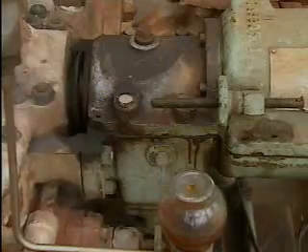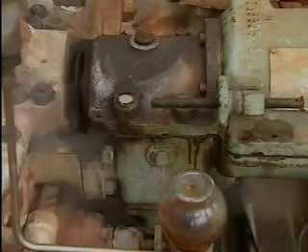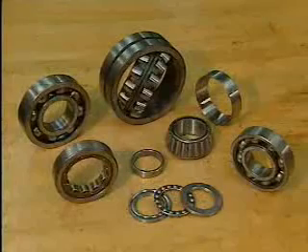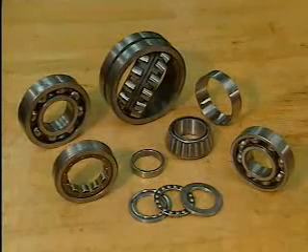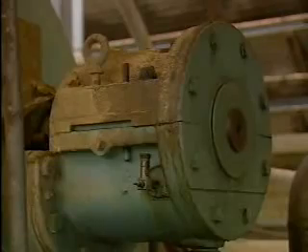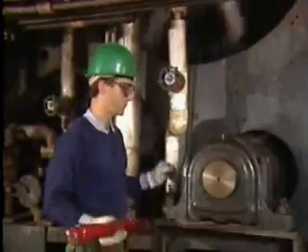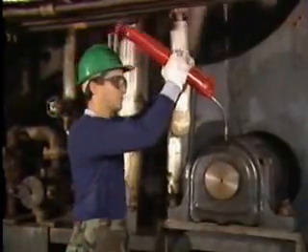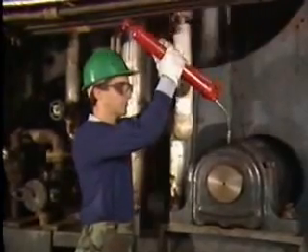In this topic, we looked at the functions and features of rolling contact bearings and at some common types of rolling contact bearings. We also looked at different mountings and housings for bearings and saw how bearings can be lubricated. Now try some practice questions.